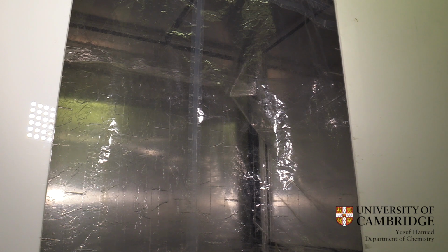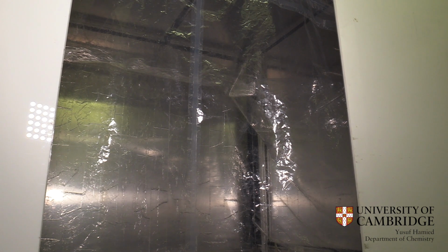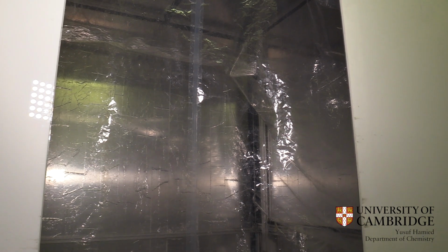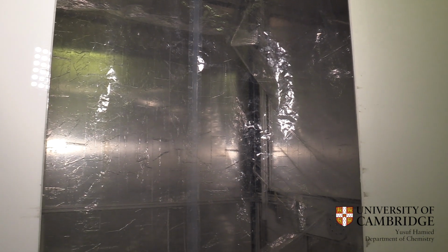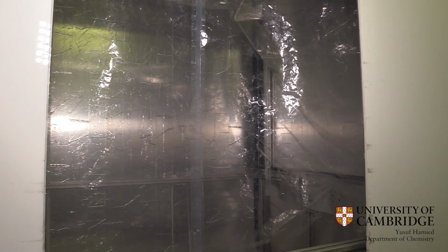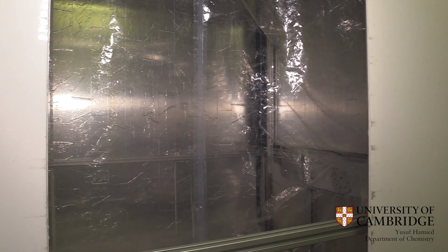So this is the smoke chamber. The smoke chamber is a big reactor that we use to simulate reactions that happen in the atmosphere. The smoke chamber itself is made of Teflon, so this bag that you see inside the panels is made of Teflon.